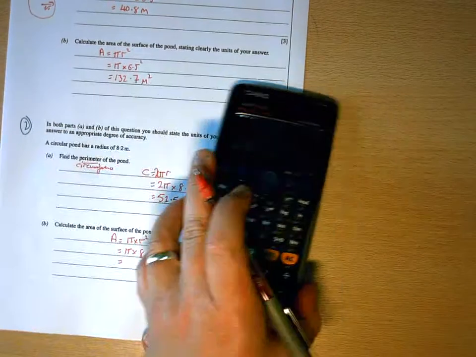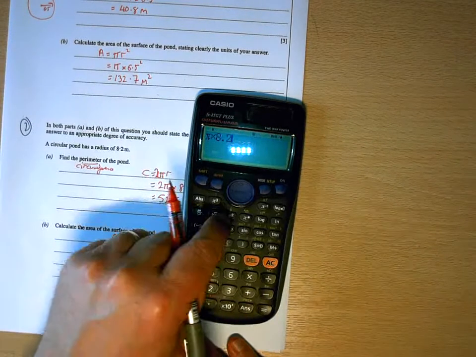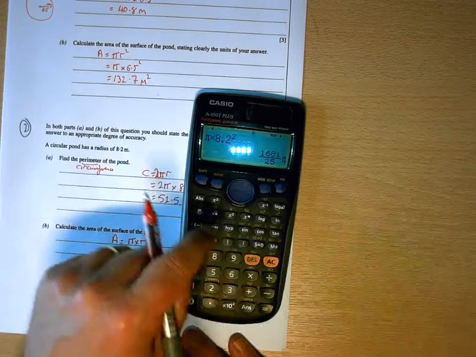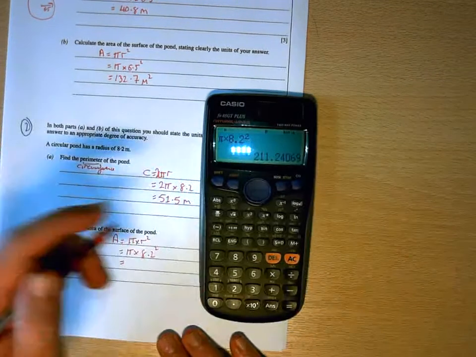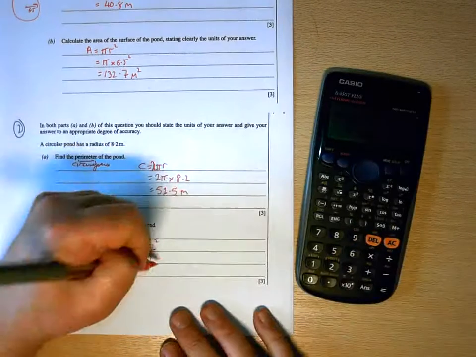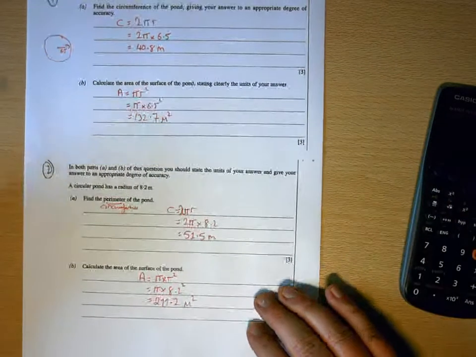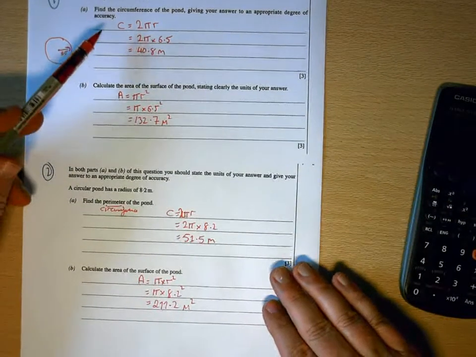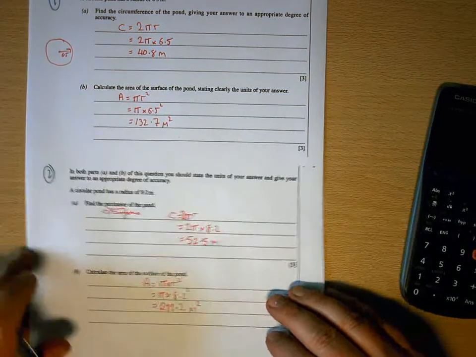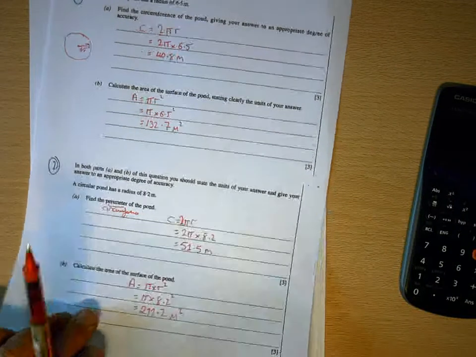On the calculator, pi times 8.2, there's my squared button, 211.2, and units meters squared. So long as you can remember the two formulas, C equals 2 pi r, A equals pi r squared, then these are fairly straightforward questions, or they can be.